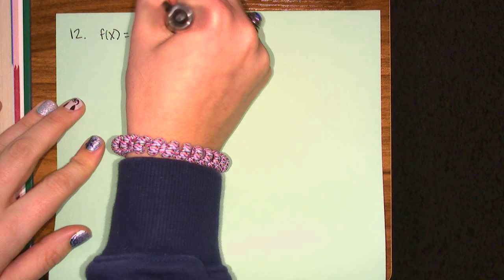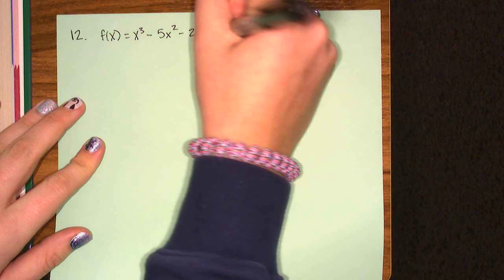Alright, so we got through just listing the different possible zeros yesterday. So now we need to do that, but adding on figuring out which ones actually are zeros and testing them. So we'll start with number 12. F of x is equal to x cubed minus 5x squared minus 22x plus 56.